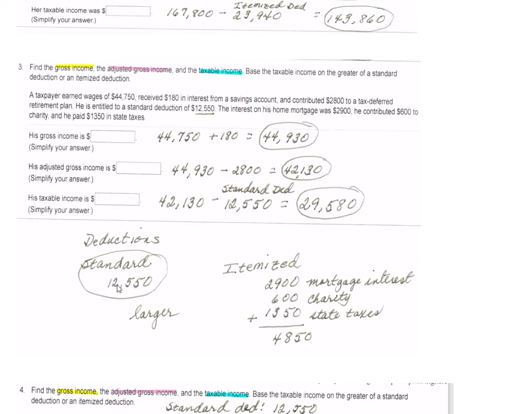His taxable income. Taxable income is your AGI minus either the standard deduction or the itemized. Standard deduction is published in the law. It is $12,550. His itemized was mortgage interest, charity, and state taxes. I added up all of those appropriate itemized options, and I got $4,850.